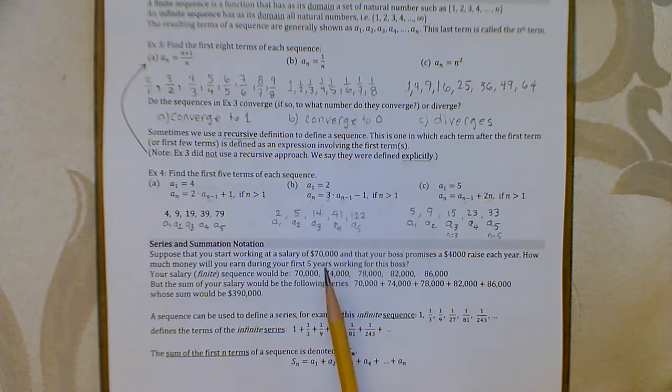Suppose you start working for someone with a salary of $70,000, and that person promises you a $4,000 raise each year. And then we want to look at what you would make in the first 5 years. So we can think of a sequence as just being how much you make every year, assuming that person keeps their promise of giving you a $4,000 raise. But if we wanted to know how much money you would make in those 5 years, well, then we put plus signs between all those numbers and we would add it up. So the series is equal to $390,000.